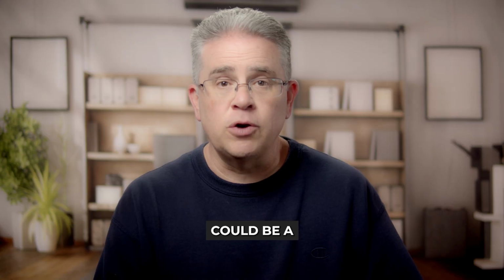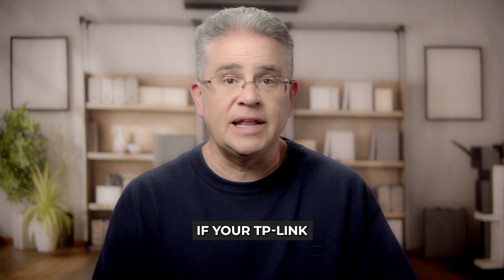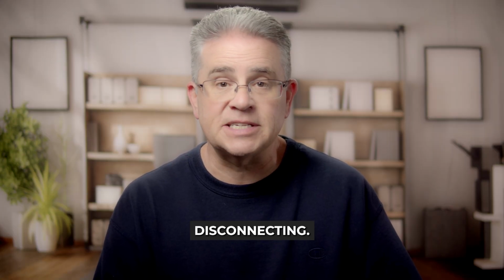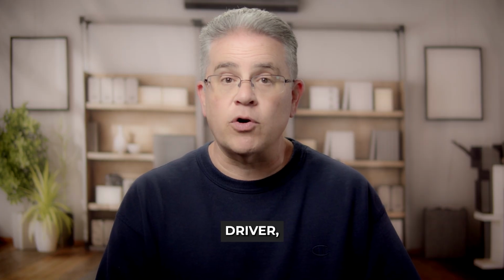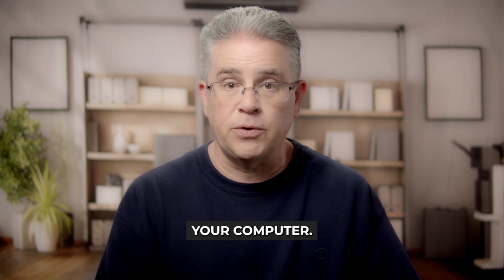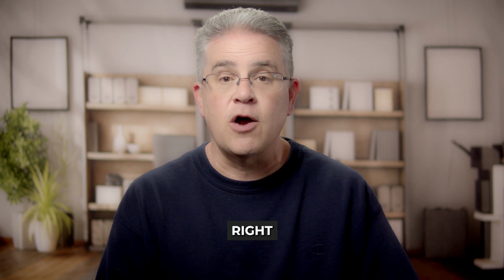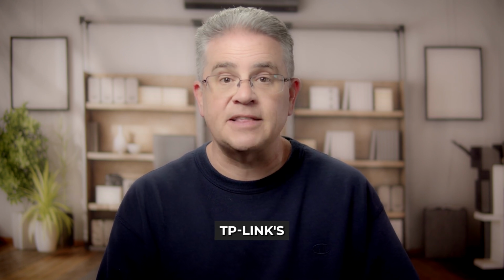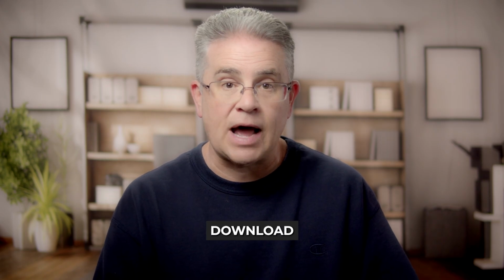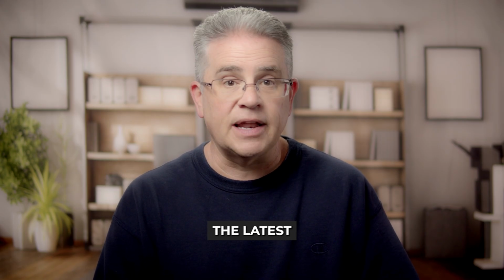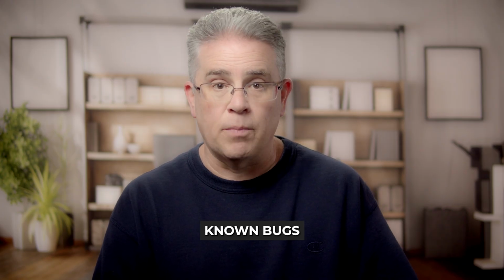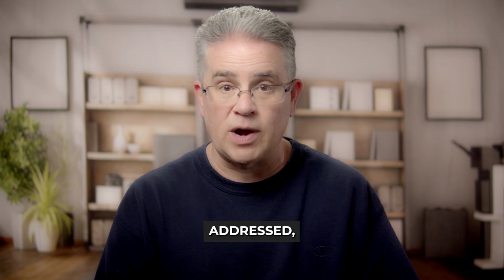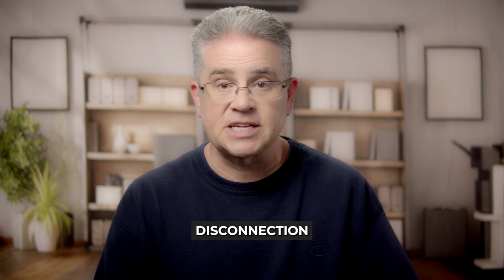Step 2. Update drivers. Outdated drivers could be a major culprit if your TP-Link AC1300 keeps disconnecting. To update the driver, open the Device Manager on your computer. Find your USB adapter under the Network Adapters section, right-click and select Update Driver. Alternatively, you can visit TP-Link's official website to download the latest driver specifically designed for your model. Installing the latest driver ensures that any known bugs or compatibility issues are addressed, potentially resolving the disconnection problem.